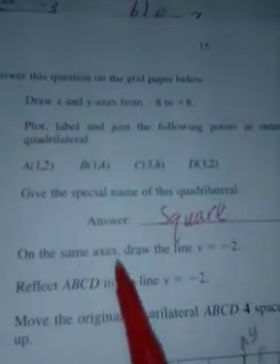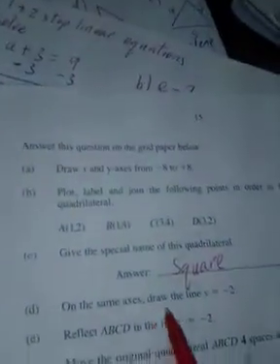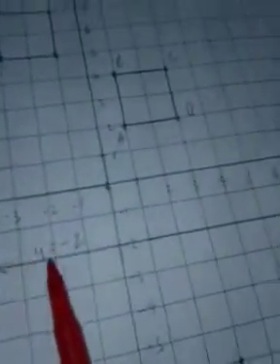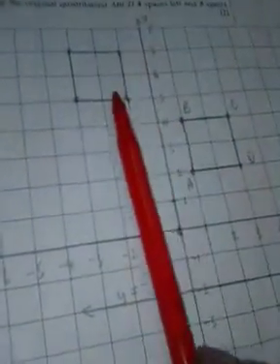Now it says here, on the same axis, draw the line y is equal to -2. Y is equal to -2 is right here. It's a horizontal line passing through -2, forever, doesn't matter what x is. If I had x equal to something, that would be a vertical line, okay? So horizontal line, now I'm going to reflect this in this line.